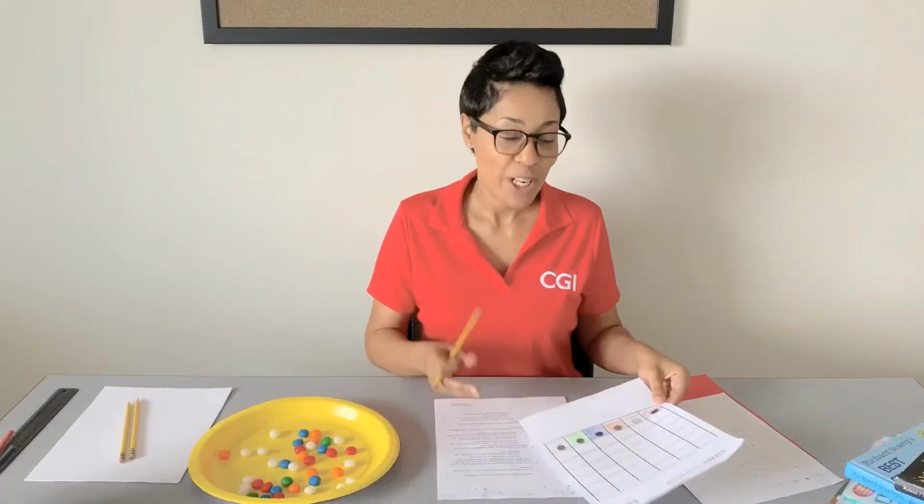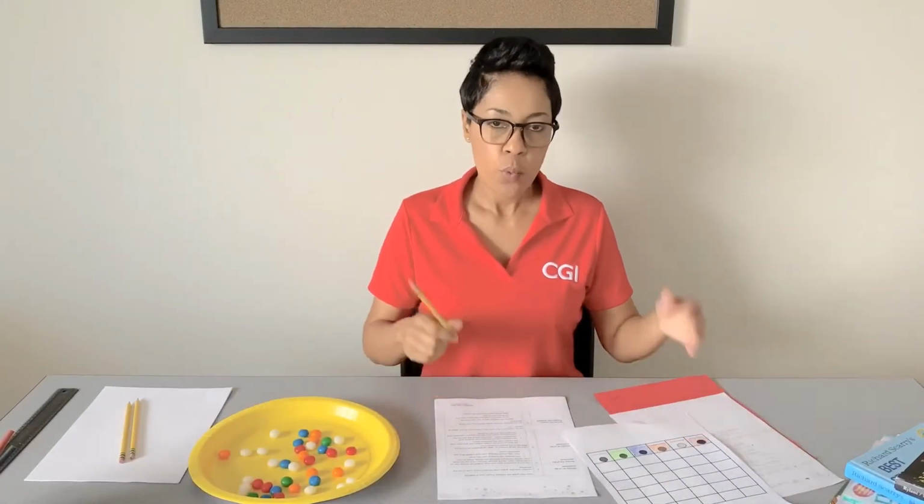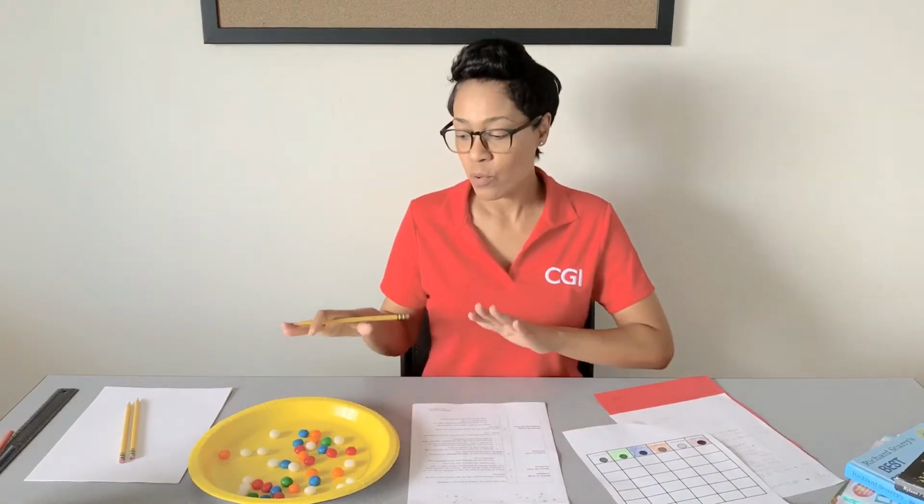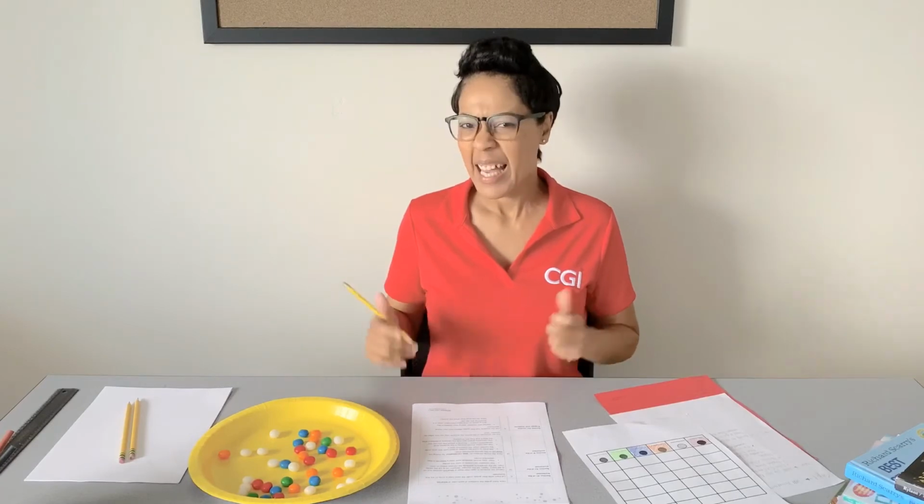Now it's time to start analyzing our data. So we are going to do that by separating all of our candies into their own color category and then counting them so we can get an accurate representation of our data.